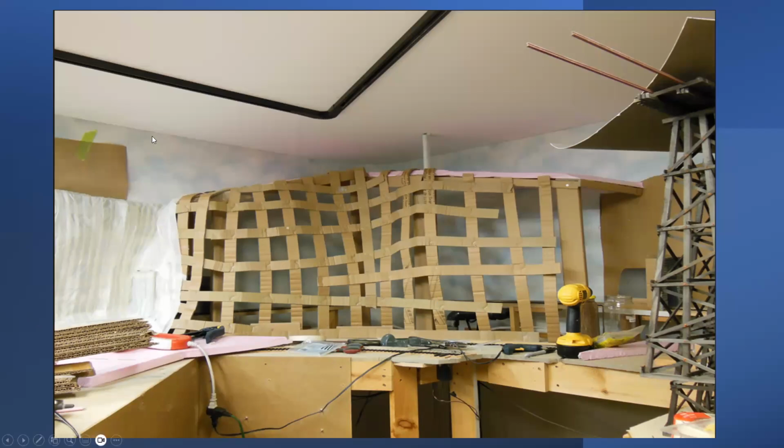That was one thing I found when I put this backdrop in. I had to figure out how I was going to do it so that I could have mountainous areas all the way around the layout. That's why I call it Valley City. It sits in a valley in the middle of BC.